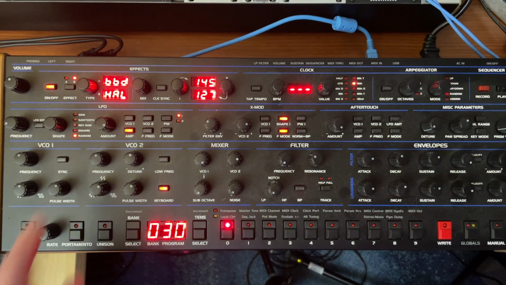So what's happening there is when you've got the amount up this high, you kind of like get into some no volume chords.